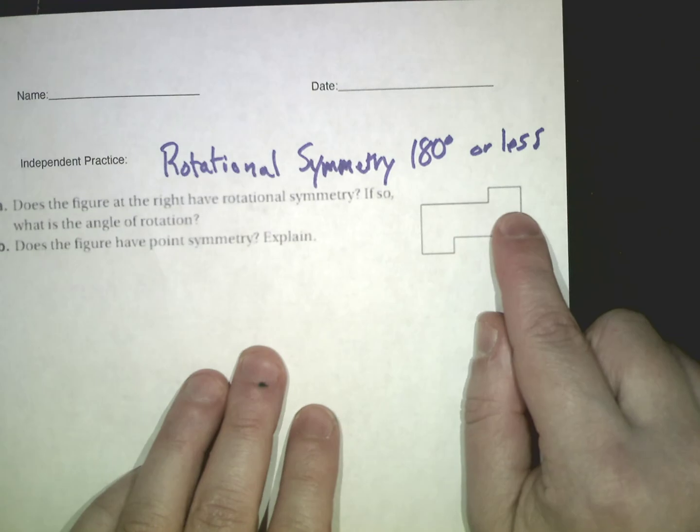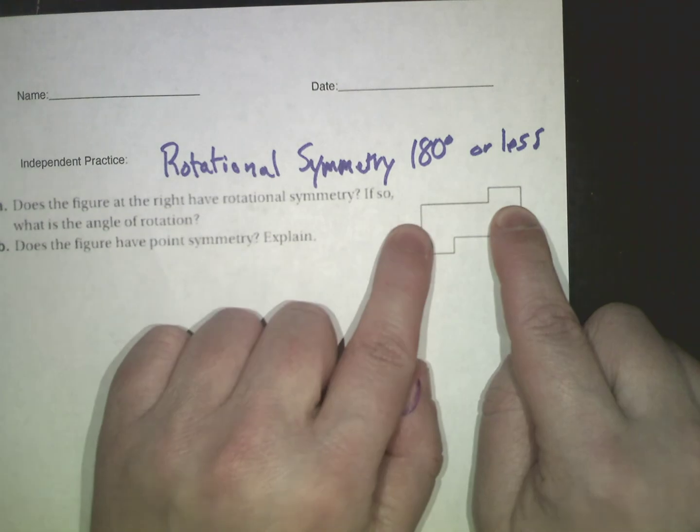If I rotate it like 60, nothing like it, right? The only way I get the same shape back is at 180. That's good, because it's got this little boxy end here and a little boxy end here on the left-hand side. So we look at the other side, 180 degrees the other way. Look at that. Works out nicely.